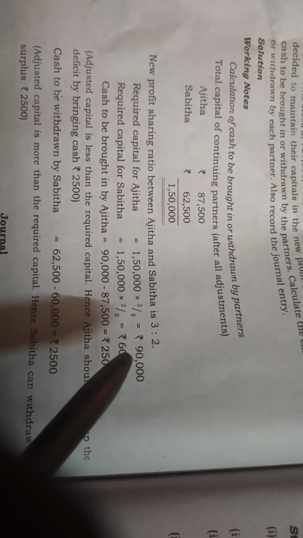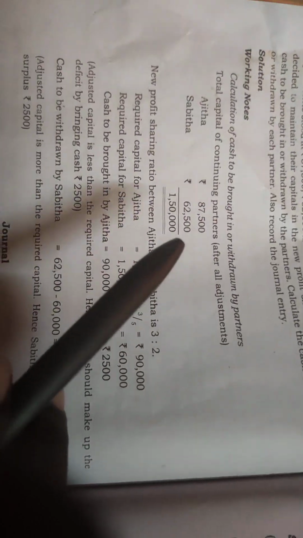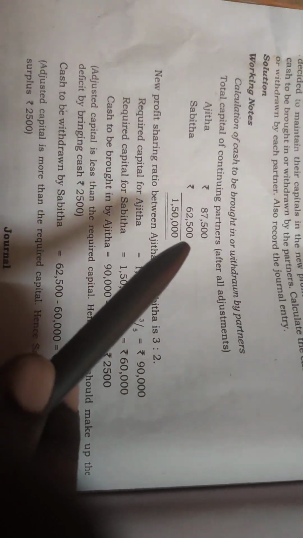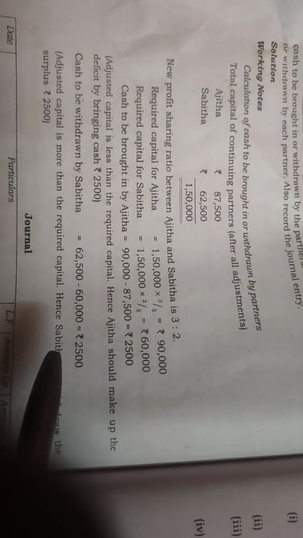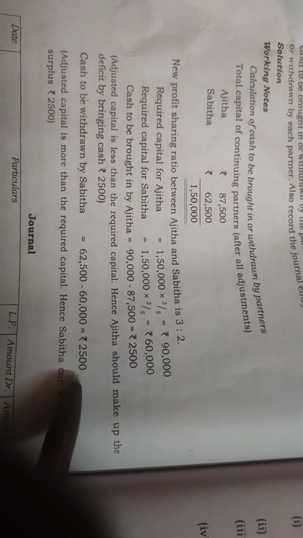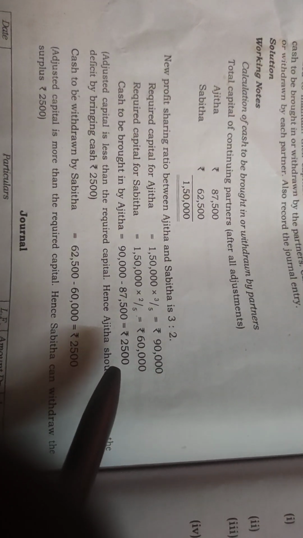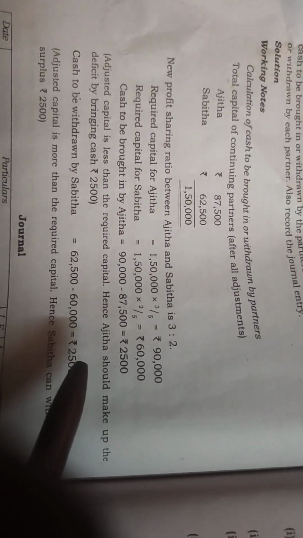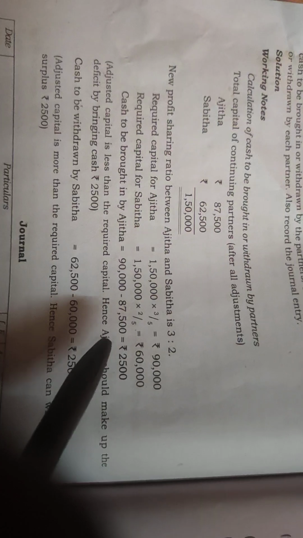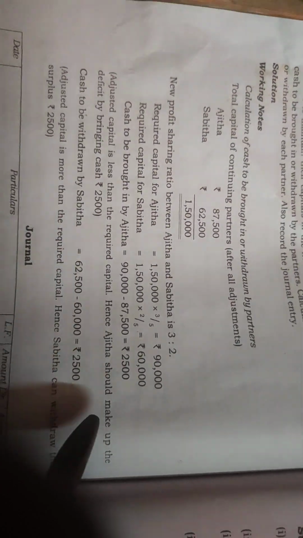The amount to be brought in by Ajita is calculated by subtracting Ajita's adjusted capital, that is 87,500, from her required capital, that is 90,000. That will be 2,500. This amount should be brought in by Ajita.